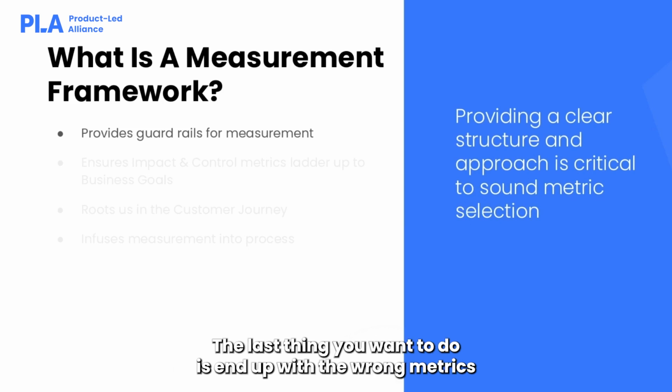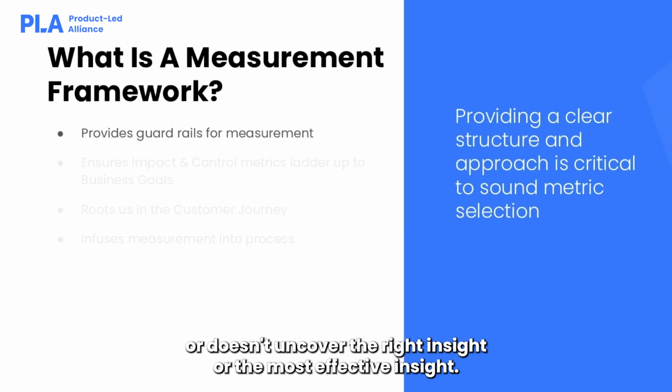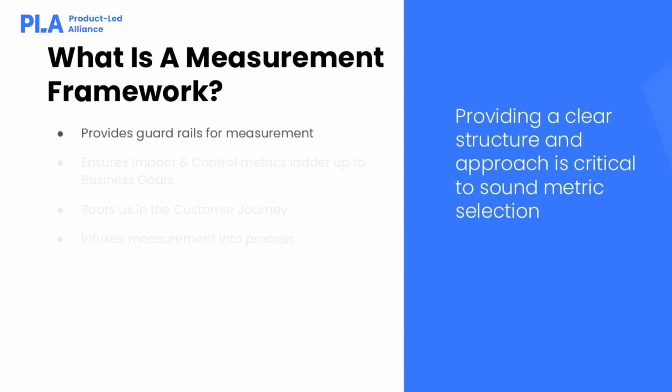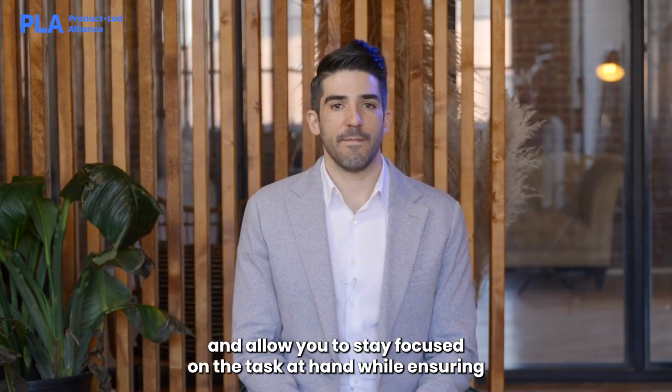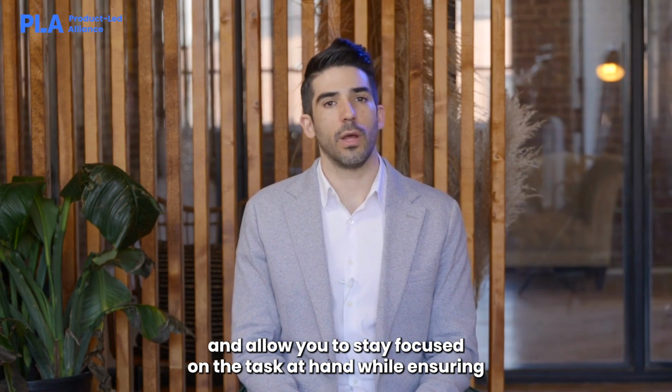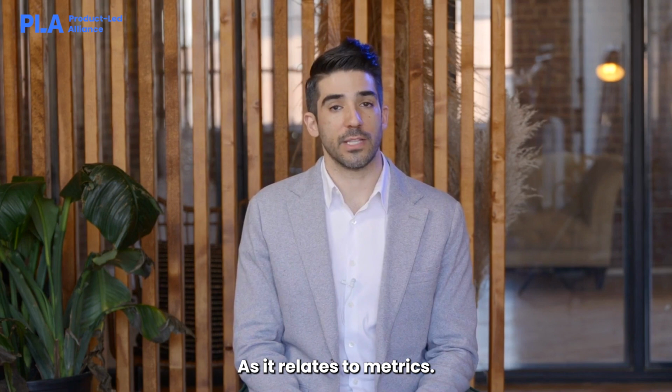The last thing you want to do is end up with the wrong metrics, and then end up wasting valuable time measuring something that ultimately doesn't tell you anything, or doesn't uncover the right insight or the most effective insight. So this framework is meant to help provide those guardrails and allow you to stay focused on the task at hand while ensuring that you're likely to land around where you need to be as it relates to metrics.